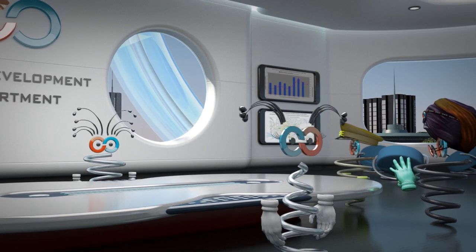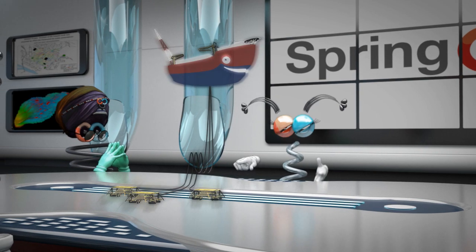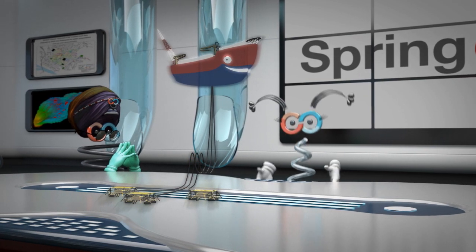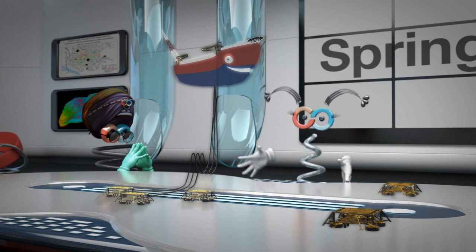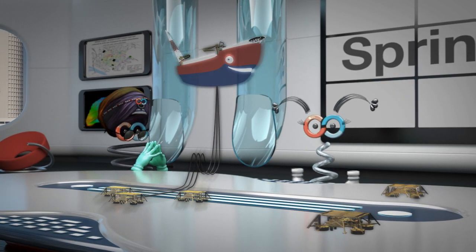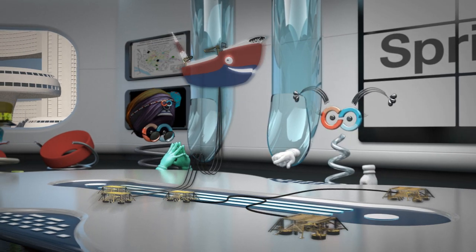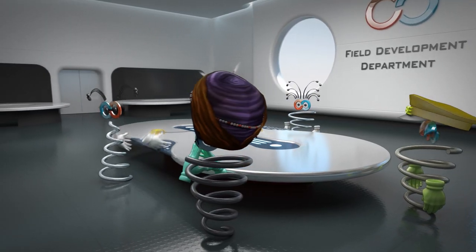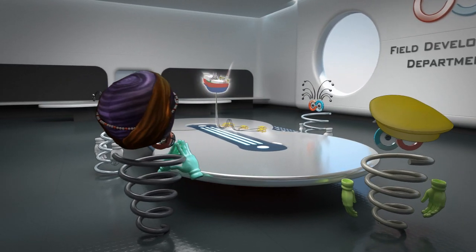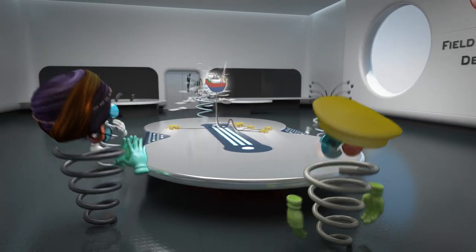Okay, and? This means that we can use existing facilities. All we need to do is to install 2 subsea production templates. Then we can tie them back to the nearby floating production, storage and offloading facilities. That's an FPSO, if you remember, Springfellow. I do. This is going to save us a lot of money.